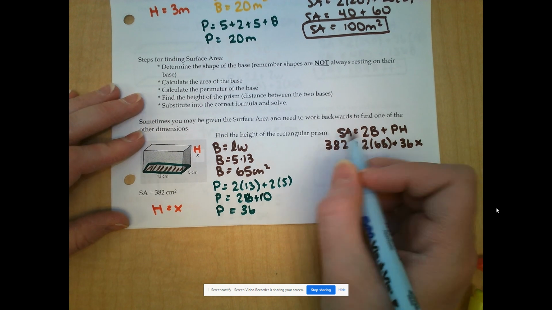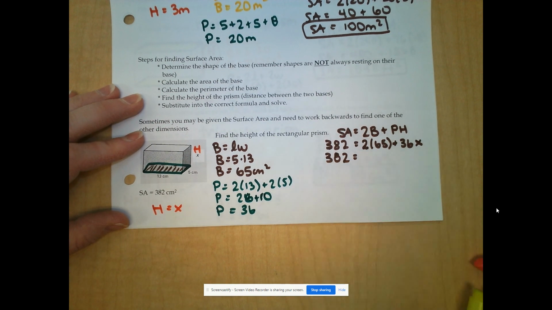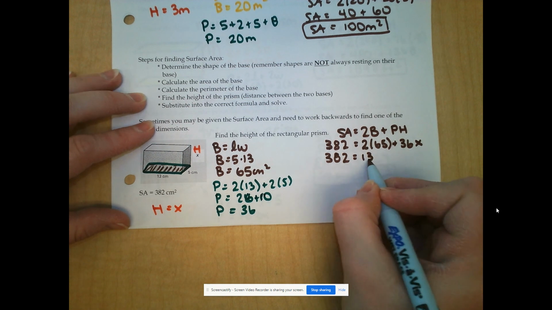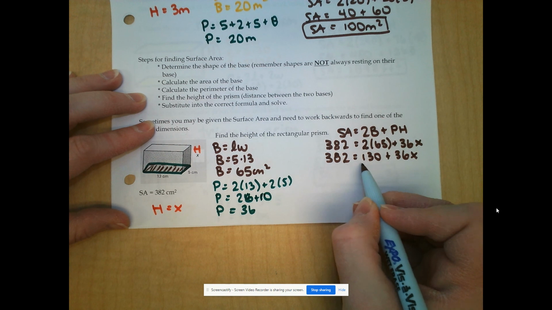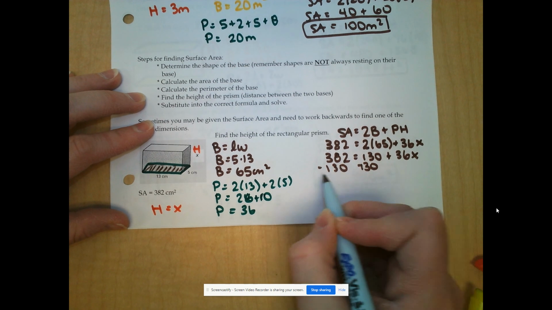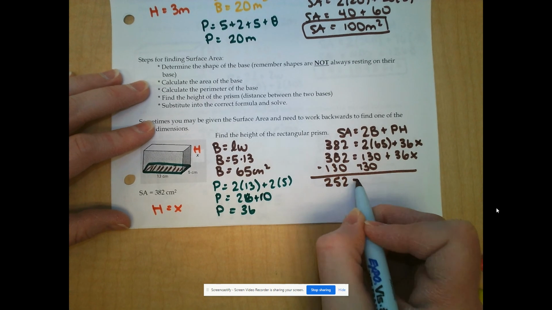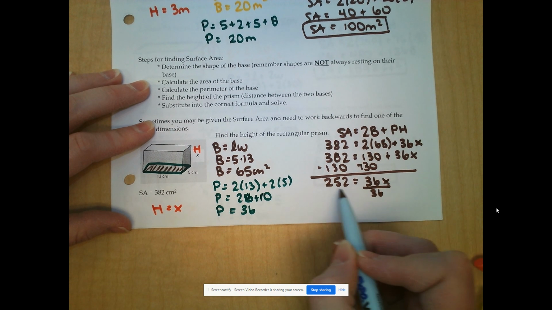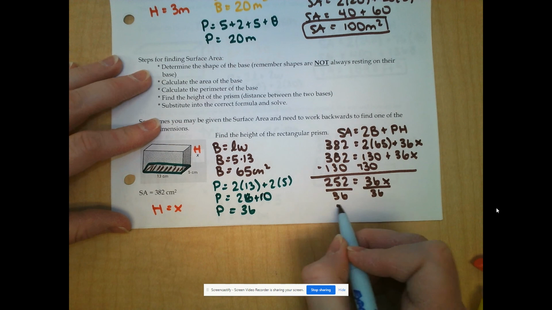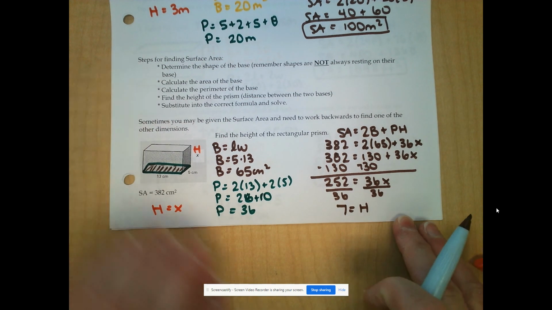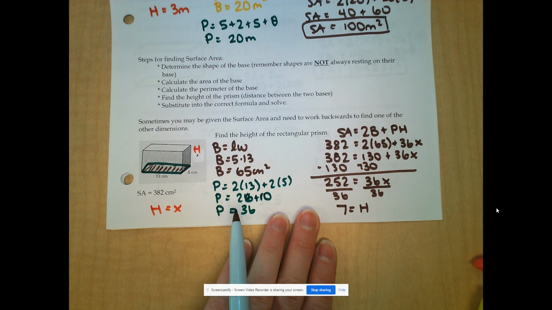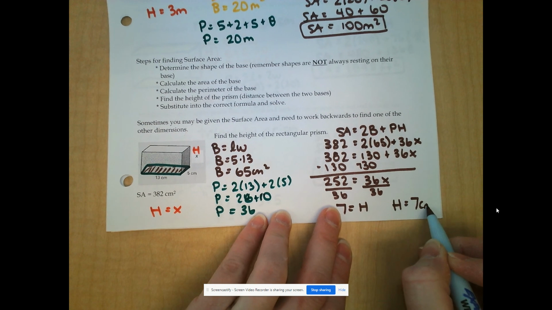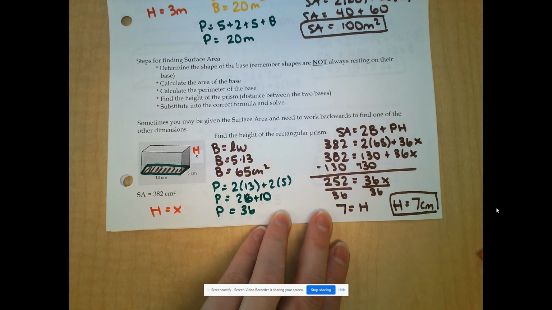Two-step equation. 2 times 65 is going to be 130 plus 36x. I need to get rid of any addition or subtraction on both sides first. Now I've got 36 times x, that's multiplication. I'm going to use the inverse, divide both sides by 36, and I'm going to get 7 equals h. So that tells me if the area of the base is 65 and the perimeter is 36, the only way to get 382 is with a height of 7 centimeters. H has to be 7 centimeters.